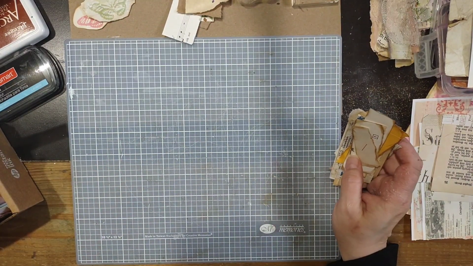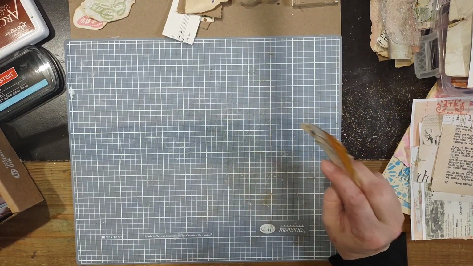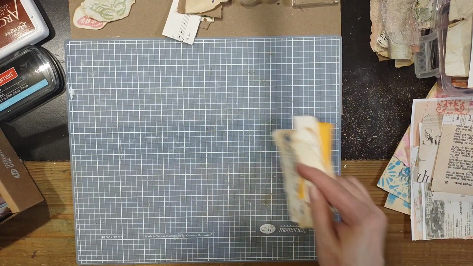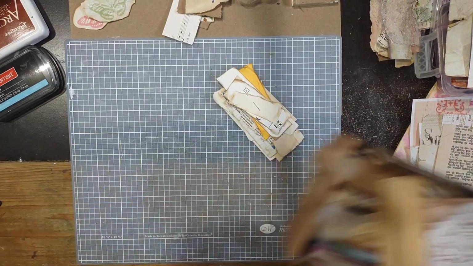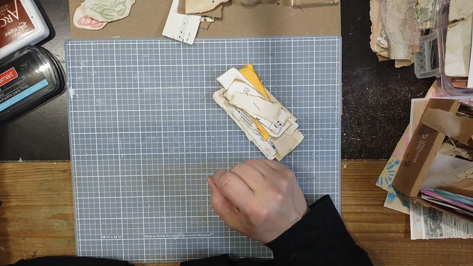One of the things I learned from my Tag Tuesday is to be more prepared. Have my supplies more laid out, because I'm taking too long with that and not getting to the making of it. So on that note, let's jump in.